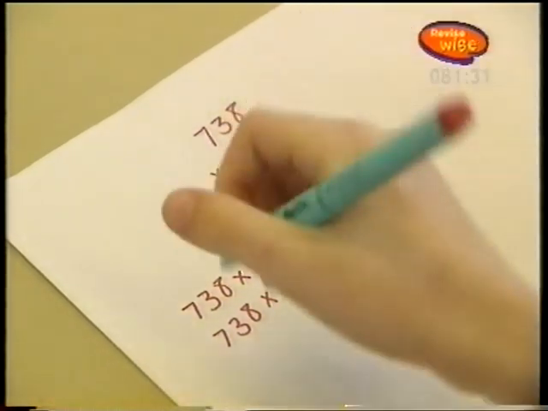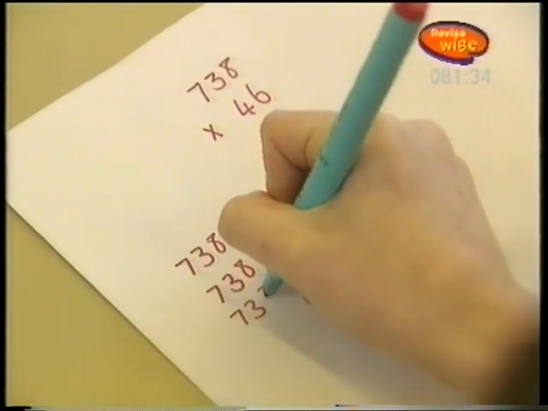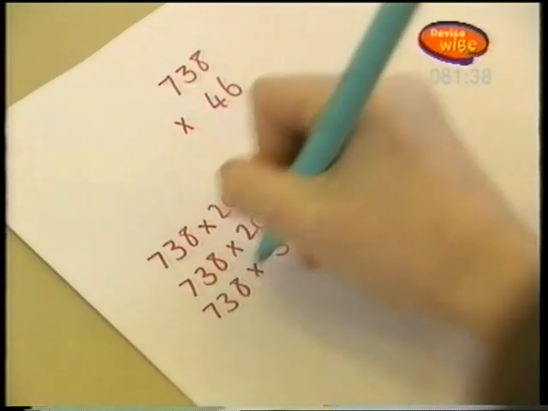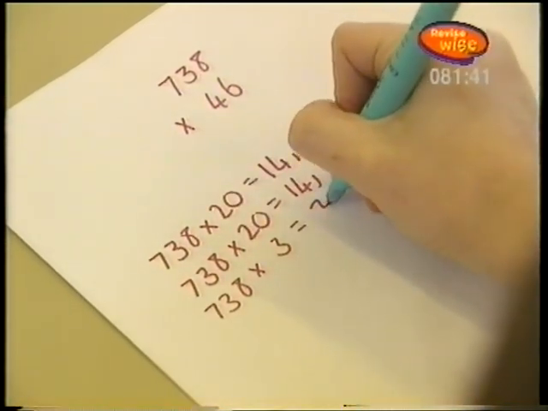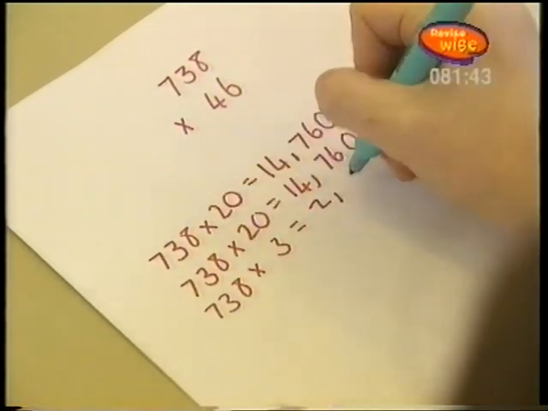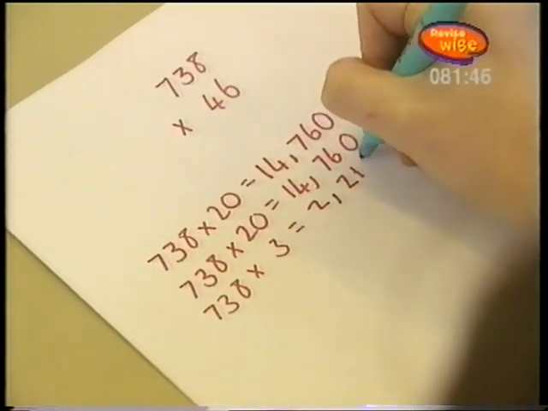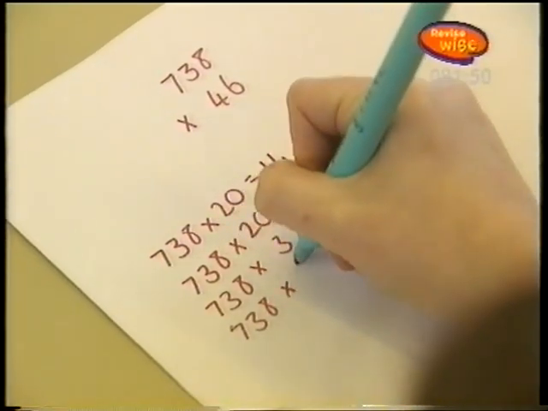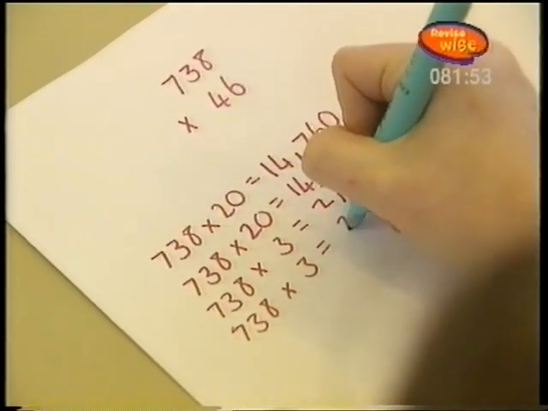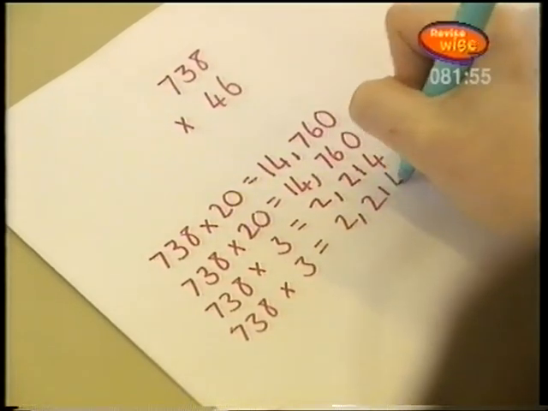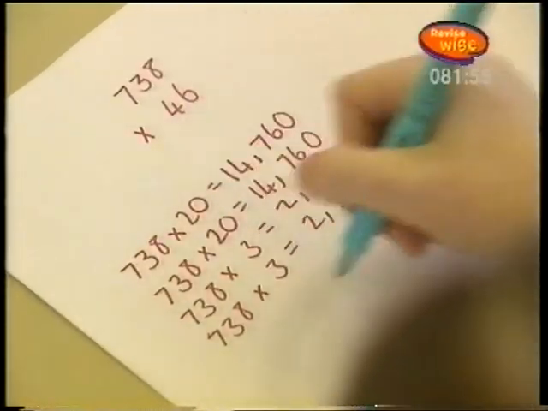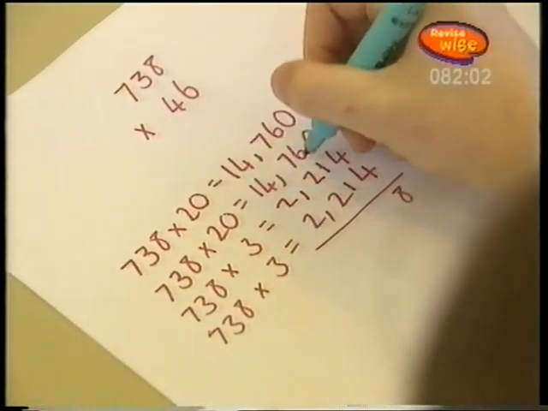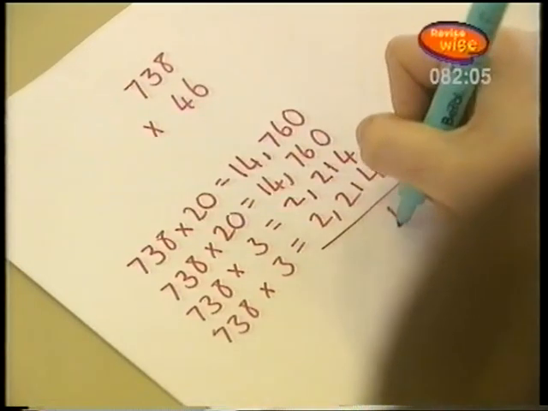So that was 40 times. Then I'll do 738 times 3, which equals 2,214. Then I'll do 738 times 3 again, which equaled the same. So that was 46 altogether. Then I'd add up all these answers.